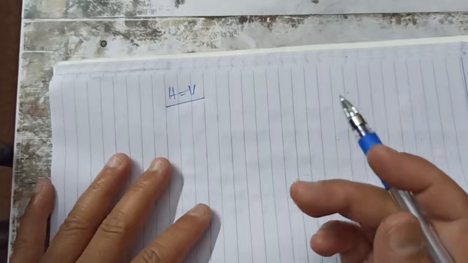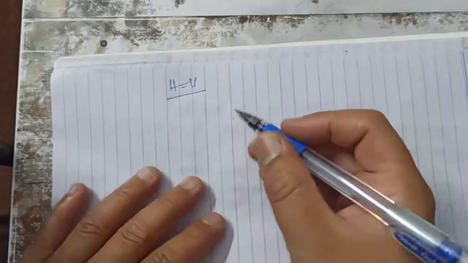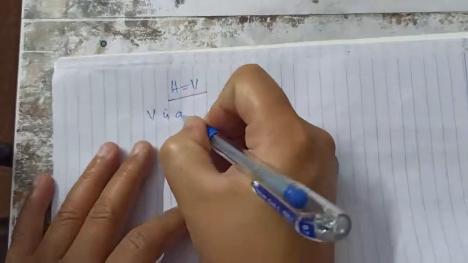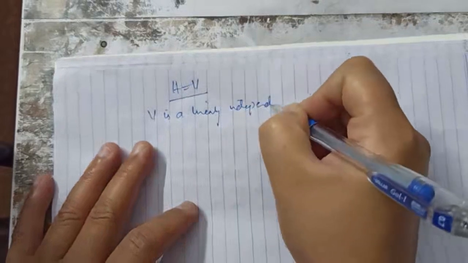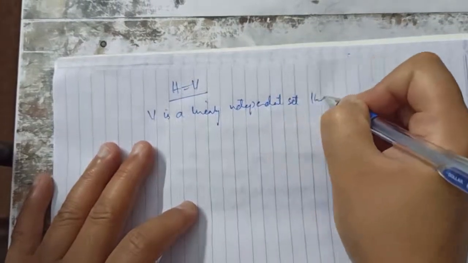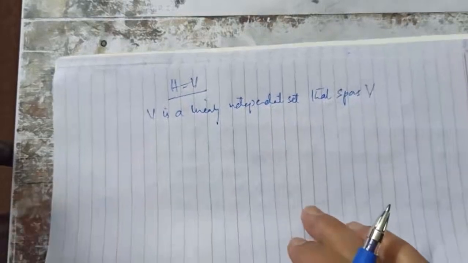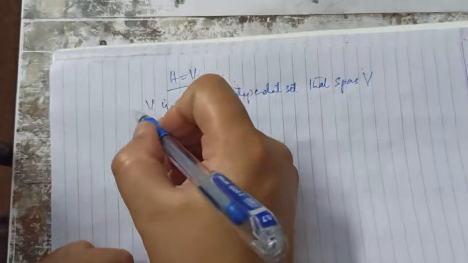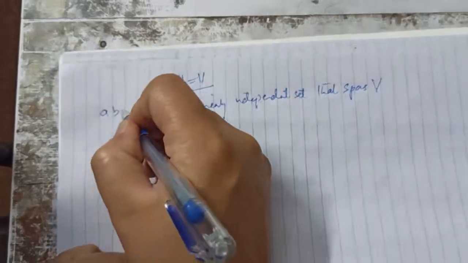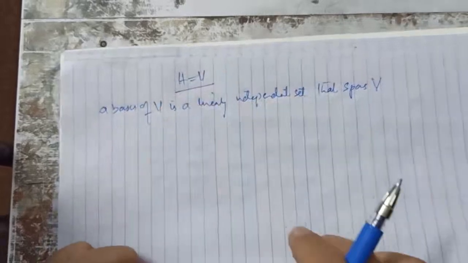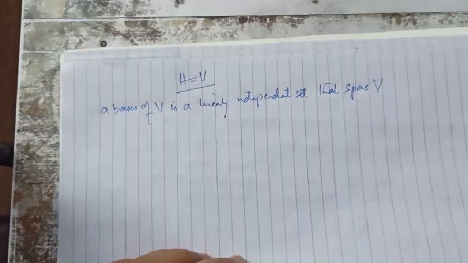So we can also say that a basis of V is a linearly independent set that spans V. Here, if H is equal to V, the basis of H is the same as that of V, so you can say a basis of V is a linearly independent set that spans V.